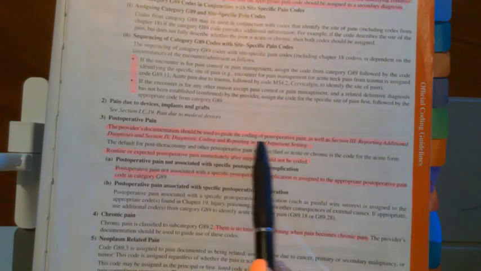When it comes to post-operative pain, this is all dependent on our provider documentation. So again, provider's documentation should be used to guide the coding for post-op pain, as well as whether or not a code is reportable per the guidelines for reporting additional diagnoses as a secondary code. So the default for post-thoracotomy or other post-operative pain not specified as acute or chronic is the code for the acute form.